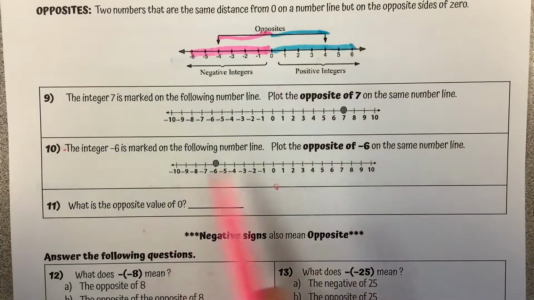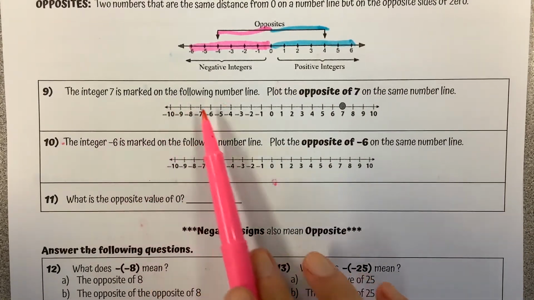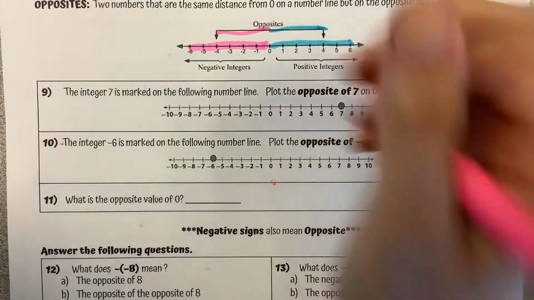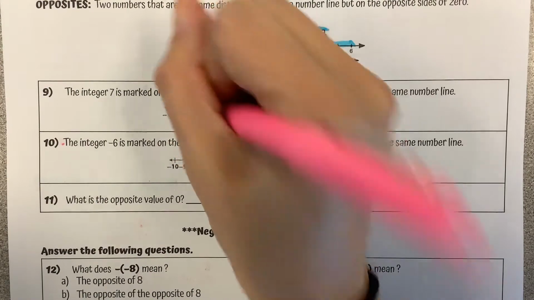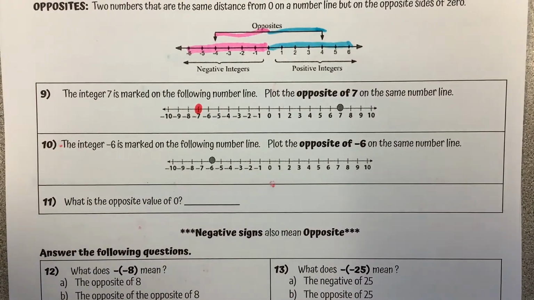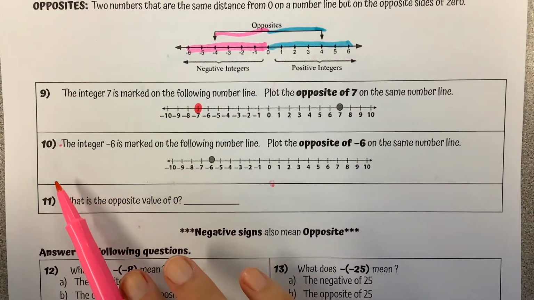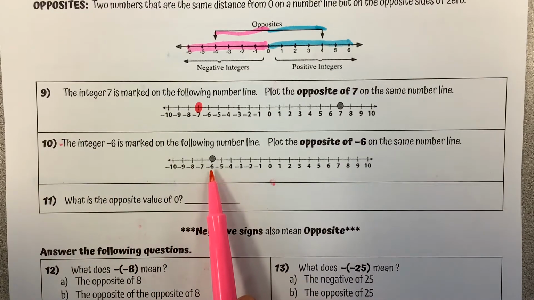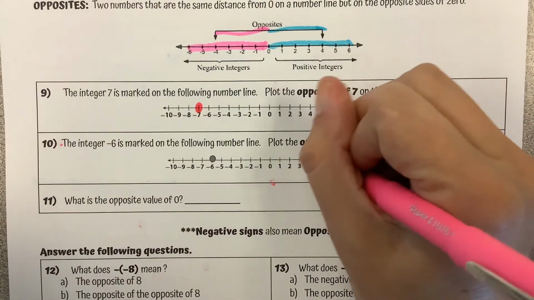So, plotting opposites says the integer 7 is marked on the following number line. Plot the opposite of 7. Well, the opposite of 7 would be negative 7. Number 10, negative 6 is marked on the number line. Well, the opposite of a negative is a positive, so the opposite of negative 6 is going to be positive 6.